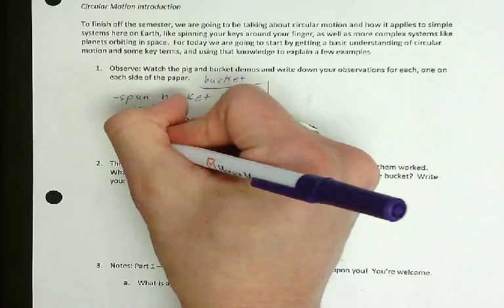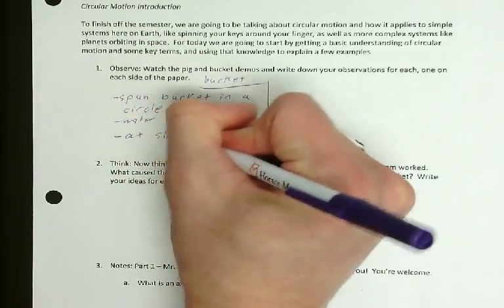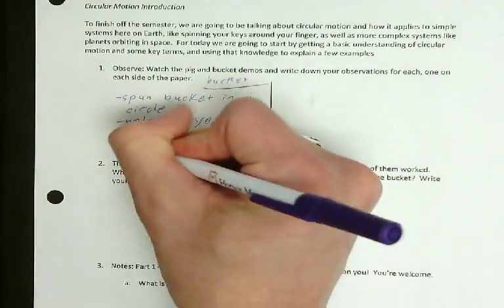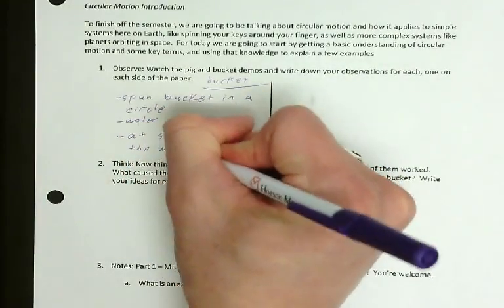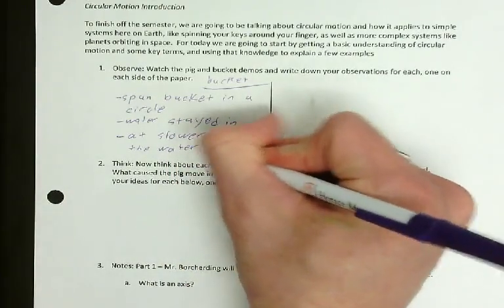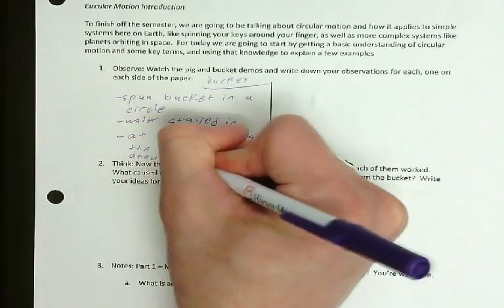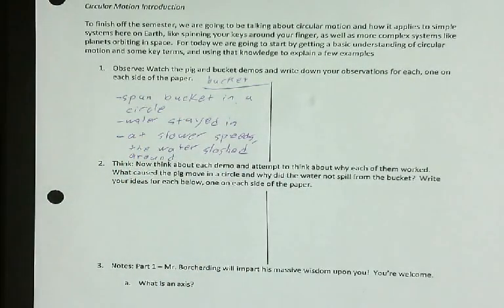Yeah. So at slower speeds, the water sloshed around. And the inverse implication is that at high speeds it did not do that. So at high speeds it generally stayed constant. At low speeds it generally did not. And I spun the bucket in a circle and the water stayed in.